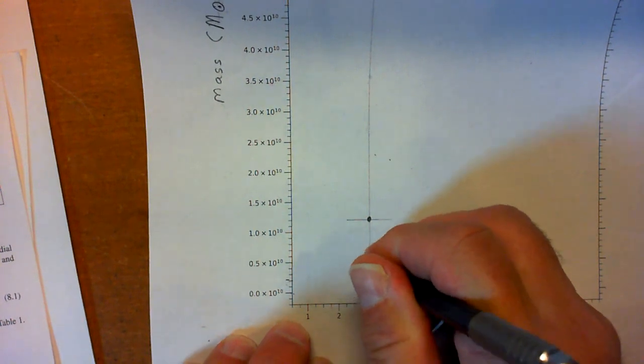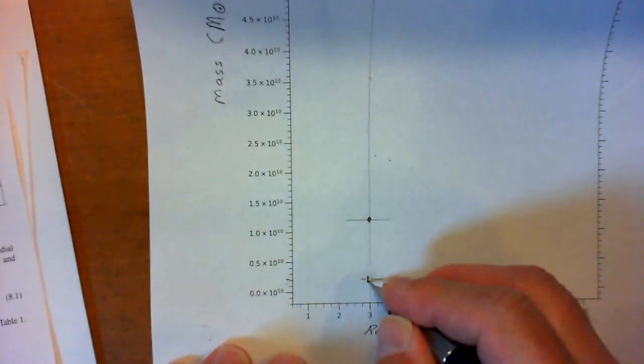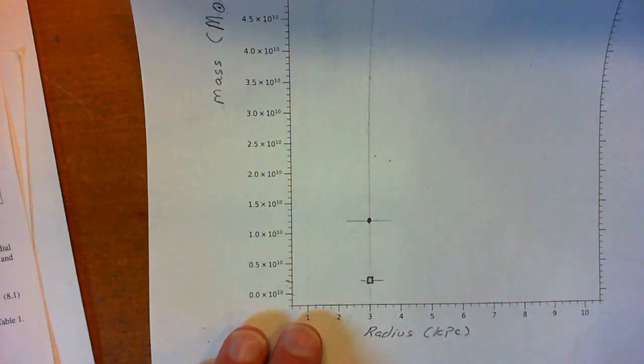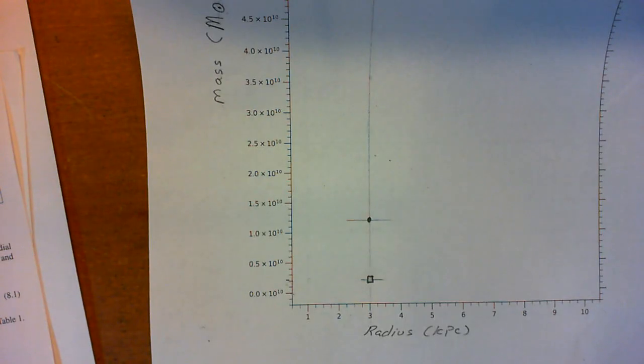And you may want to use a different symbol. Maybe I will use an open square for luminous matter and a dot for total matter.